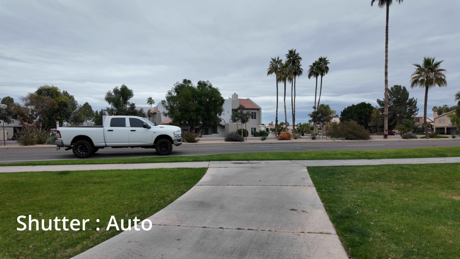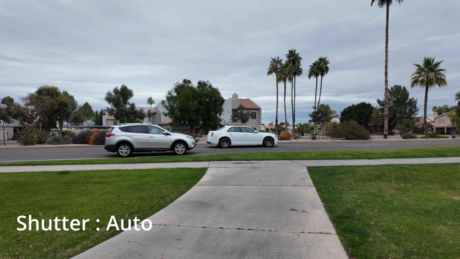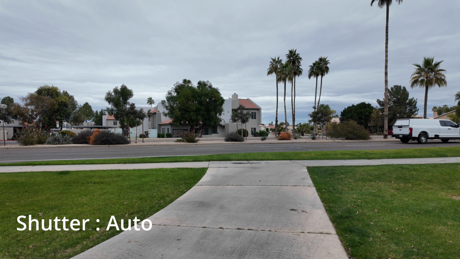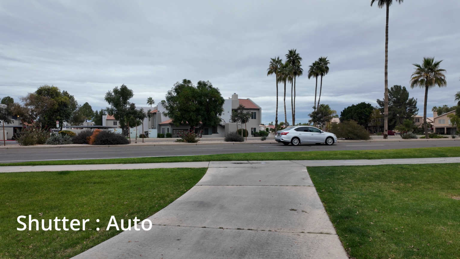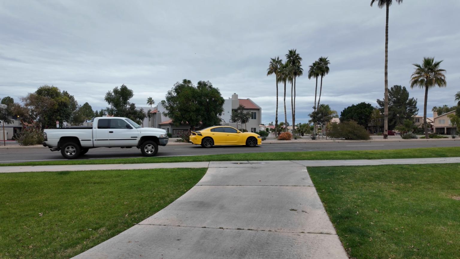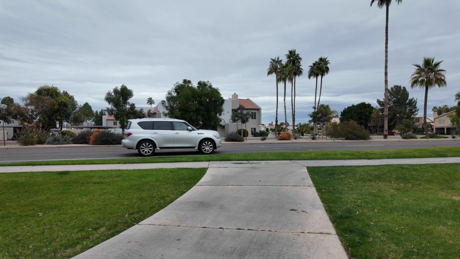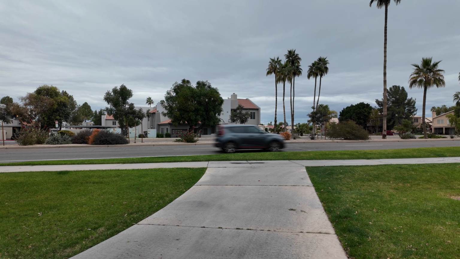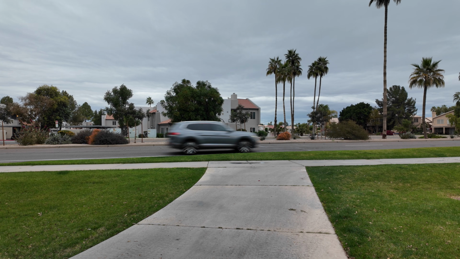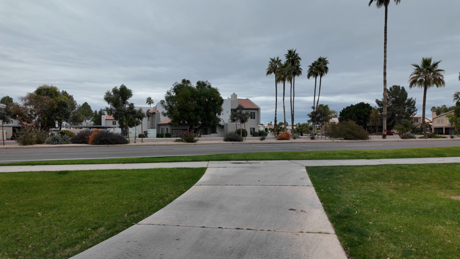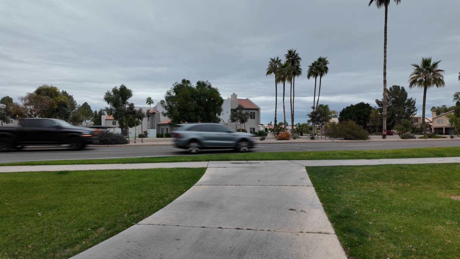Now, a good example of this is moving cars. In auto mode, they can look jittery. Again, if we pause the clip, we can see that they have very little motion blur. But if we use a fixed shutter, we can get a more natural movement to our eye. And if we pause the clip, we see that there's more natural motion blur.